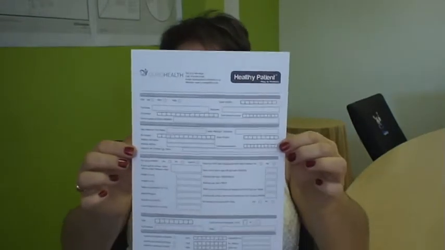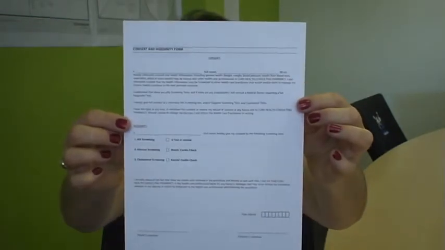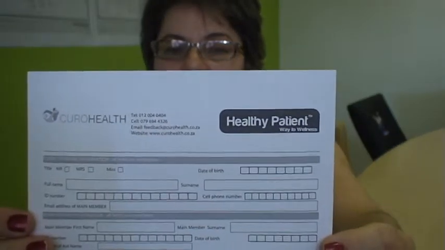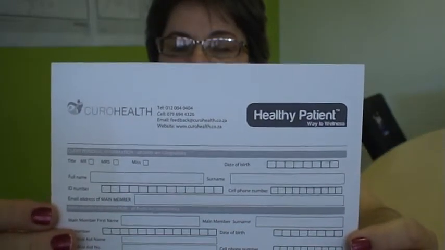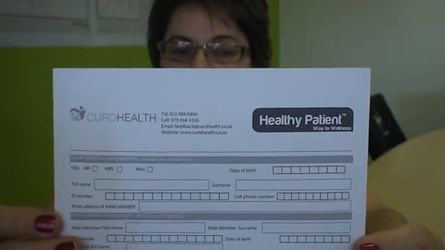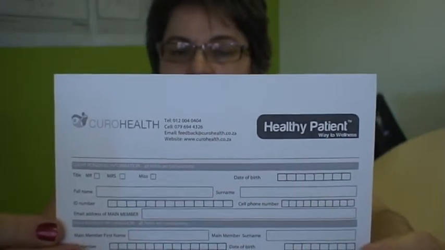Now on this form, you have information on the one side and your signatures and consents on the other side. This form too has changed a bit over the past, but in essence the information stays the same. So the one that we're using at the current moment says Curo Health and Healthy Patient, but whichever one is on the day or the Discovery day where you are working, please use that one because that's the one that they will be using.